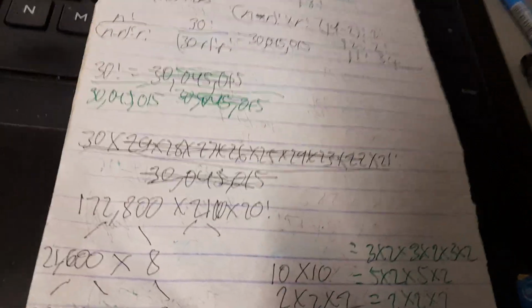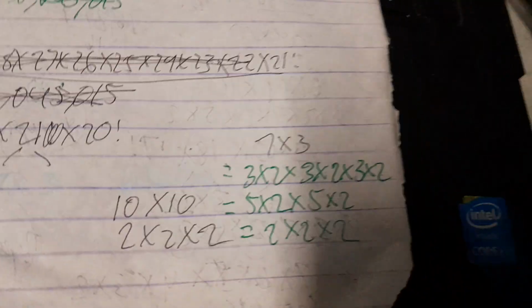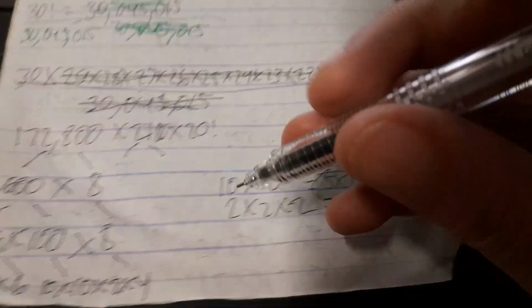Tama. We have 7 times 3 in the 21. So we have 7 times 3, and we also need to add that. Now we need to make the 10 factorial. We already did 20 factorial here. Now we need to do 10 factorial. So let's find the 10. Here it is, 5 times 2. So 10, we already have the 10.